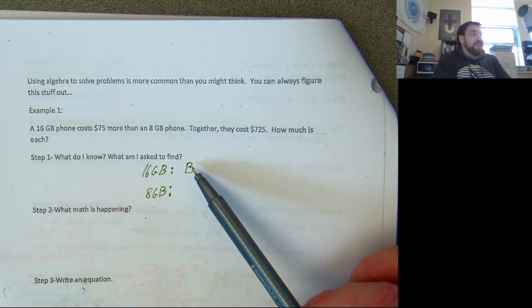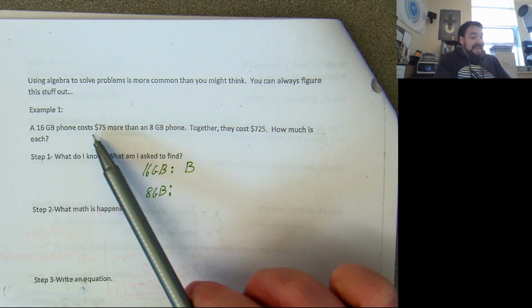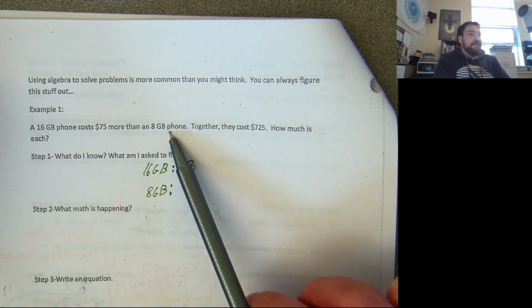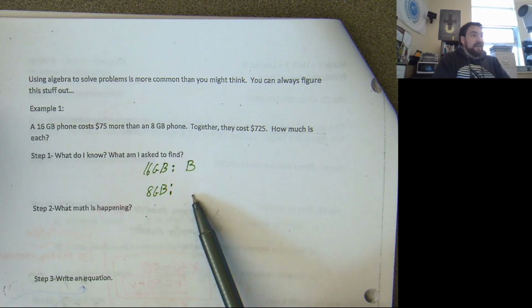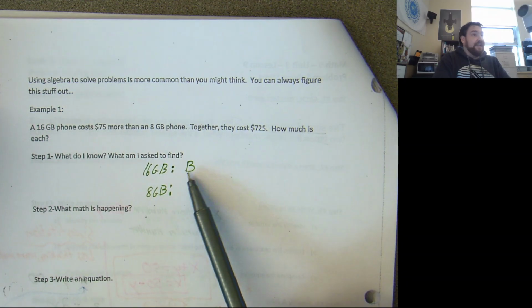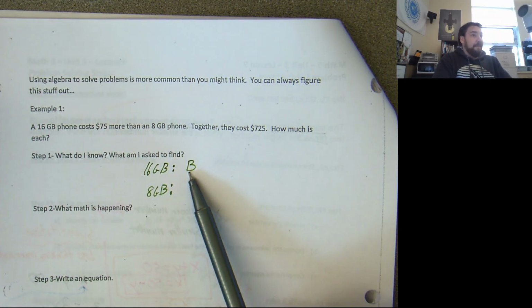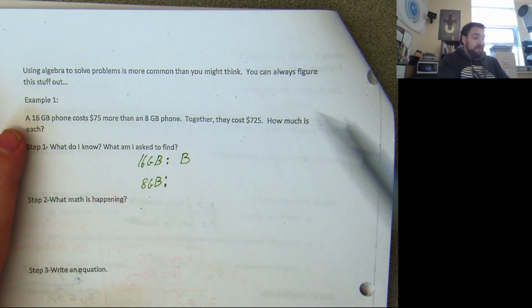What do we know about the 16 gig phone and the 8 gig phone? The 16 is $75 more than the 8 gig phone. So what is the 8 gig phone going to cost? Well, it's going to be the cost of the 16 minus 75.